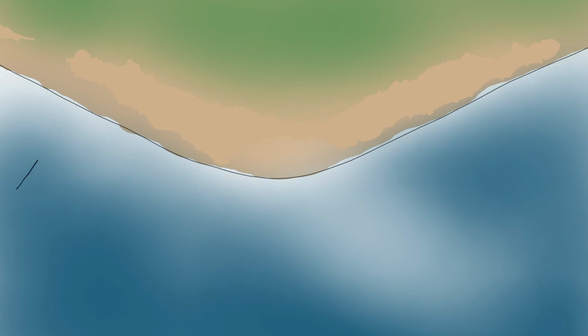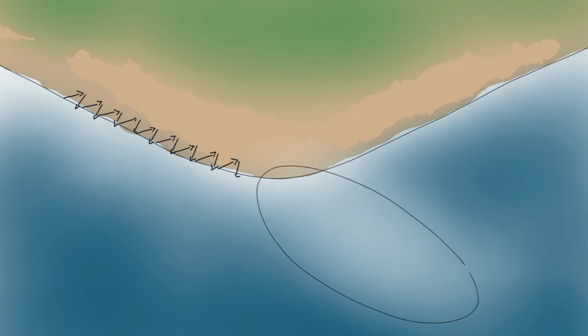Now, we know that waves will come in at a certain angle to the coastline. The swash, meaning the forward movement, would be at a specific angle, and the backwash would be at a right angle to the shoreline. This will basically move sediment and materials down the coastline, and it will continue indefinitely unless the coastline changes direction. Here, a shallow sheltered area will allow for sediment to be deposited.